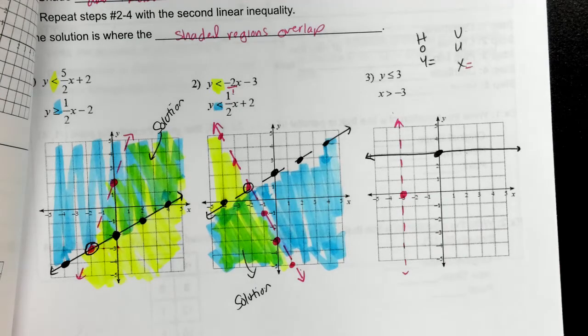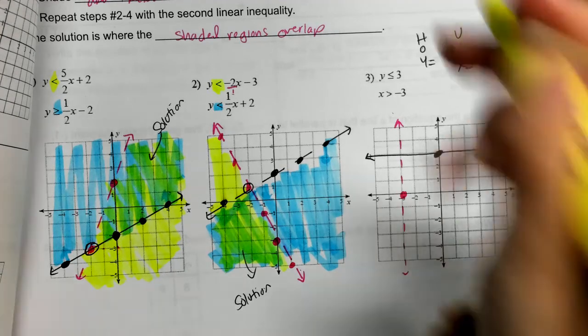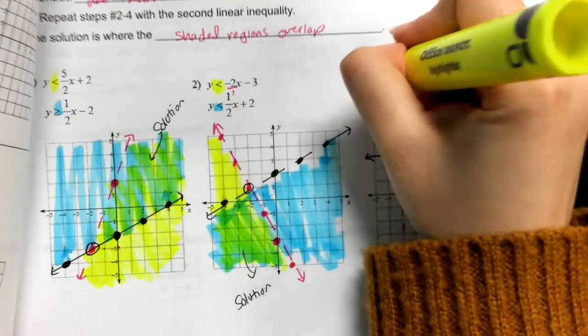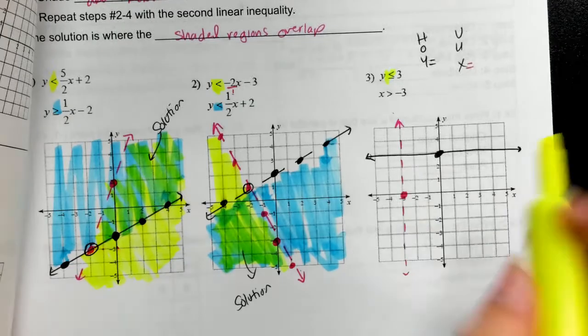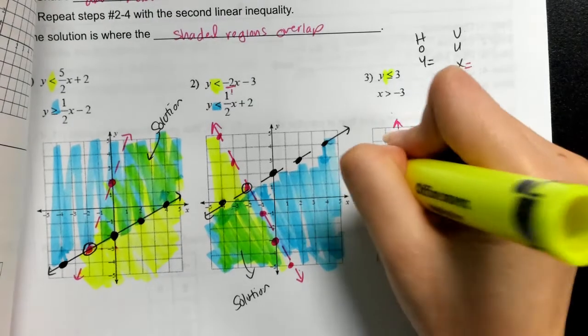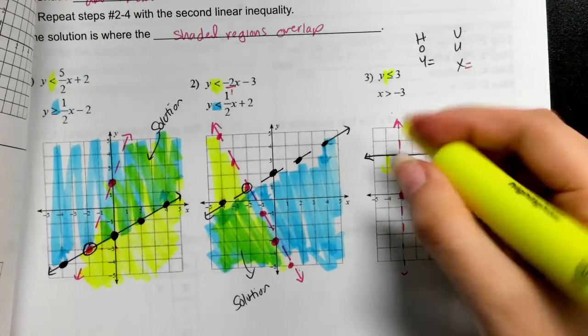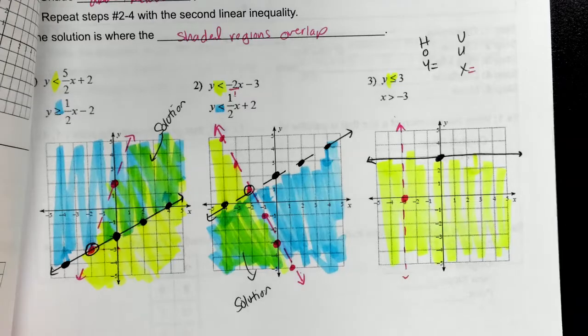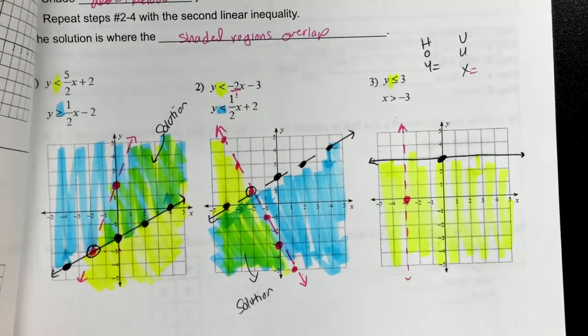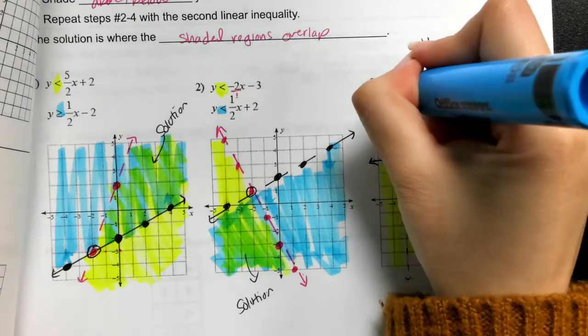Now we can shade. So for the first one, we have the black line, y less than or equal to 3. So we're going to shade below, since it's less than, everywhere below this line, which is most of your graph, but that's okay. Then we have x greater than or equal to -3.